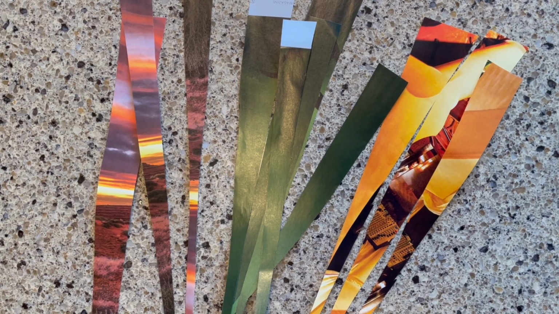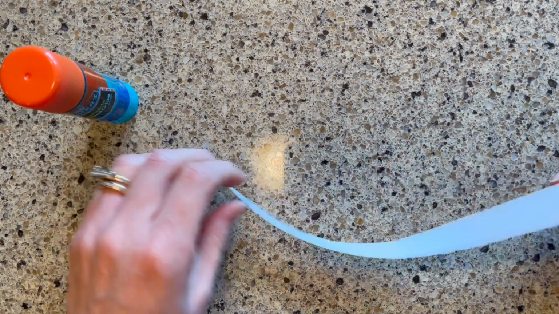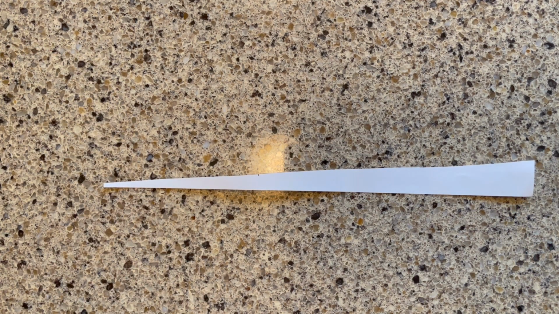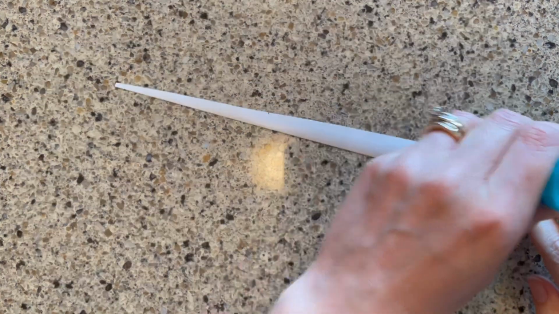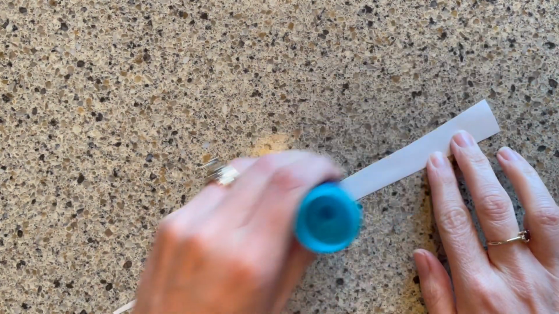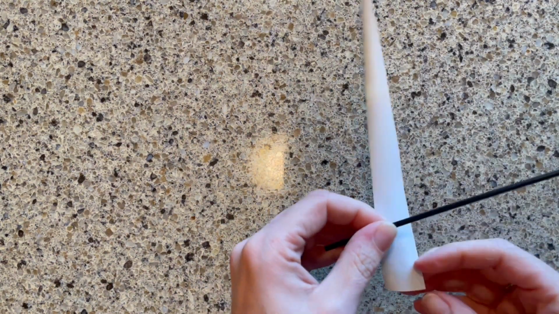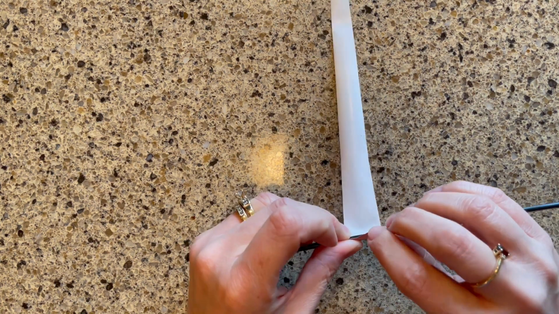Here are my strips all cut out and ready to roll. Take a strip of your magazine paper. I like this side best, so I'm going to put glue on the opposite side. Take your coffee stirrer and starting from the thick end, roll up all the way to the thinner end.